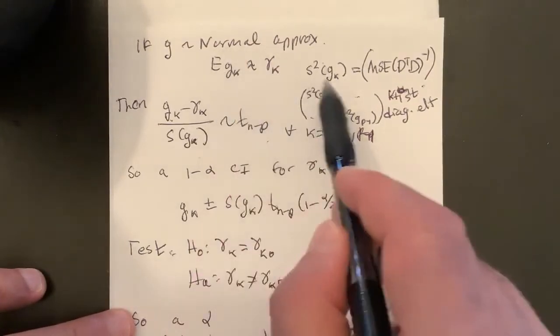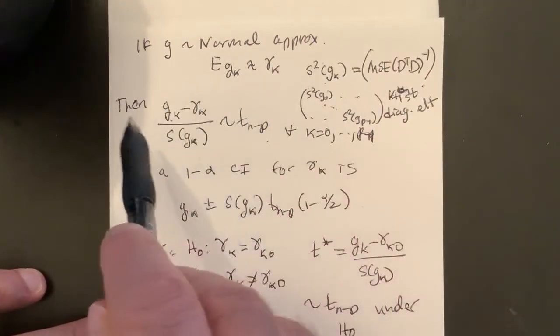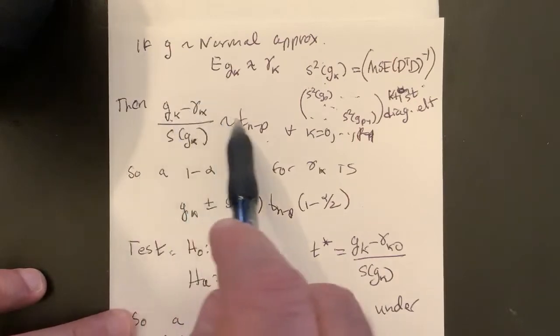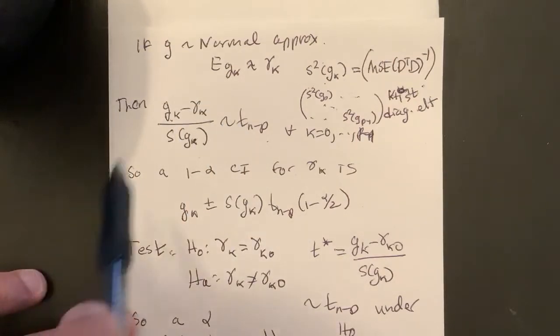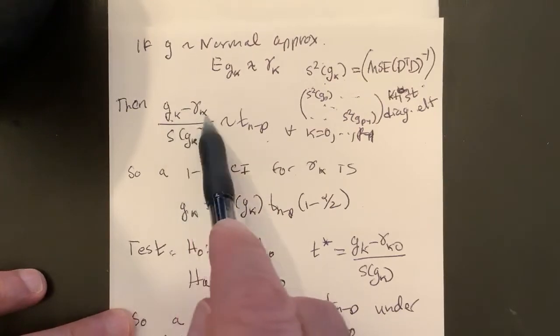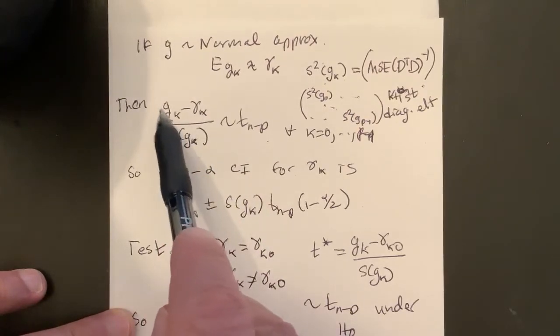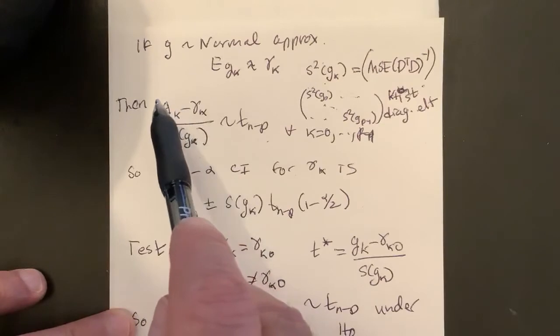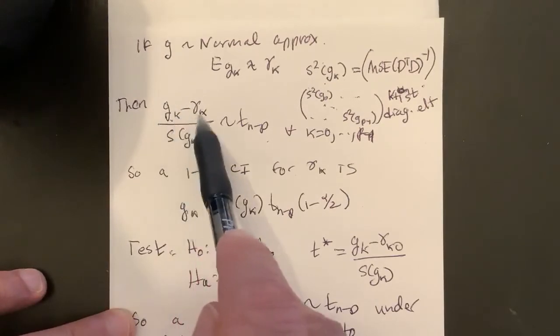Okay, so if we have this, if we can assume normality and everything, then I can make a T random variable here. Remember, this is unknown, but this is random. So if the expected value of GK is gamma K, then I can subtract it.